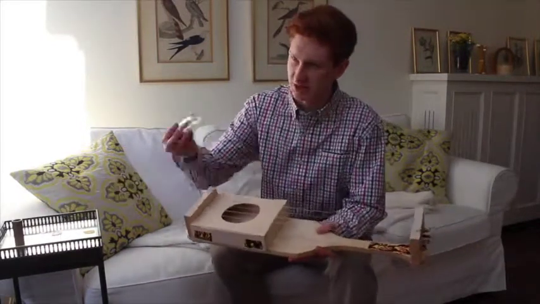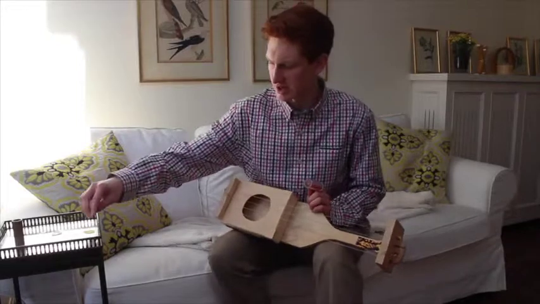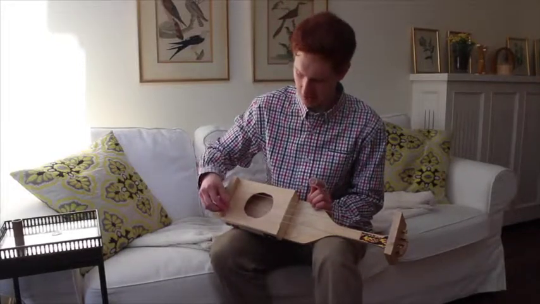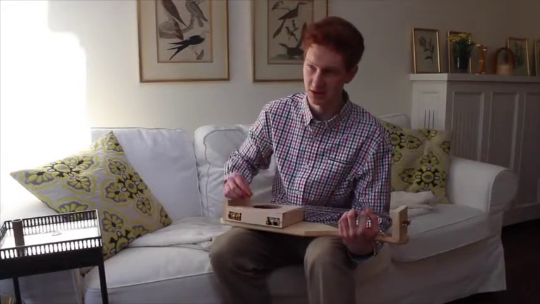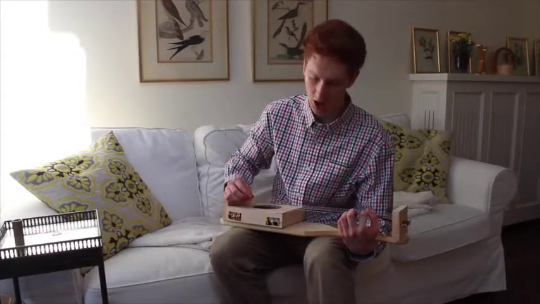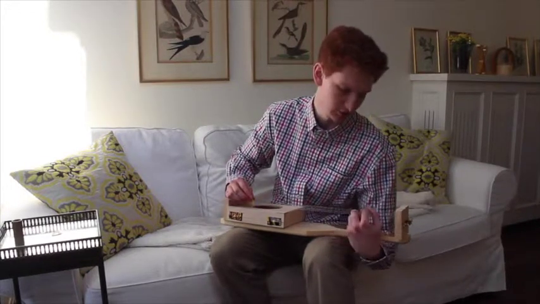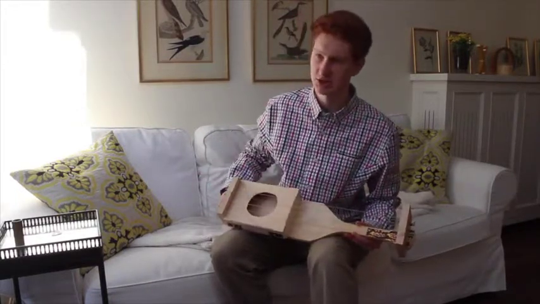I have something called a slide, and I use the slide to shorten the length of the string that's vibrating. For example, if I play this string here, it sounds like that. But if I put the slide here, it sounds like that. If I move the slide higher up the neck, it makes a higher sound. If I move it back down, it makes a lower sound. Interesting. And that's because I'm adjusting the length of the string.